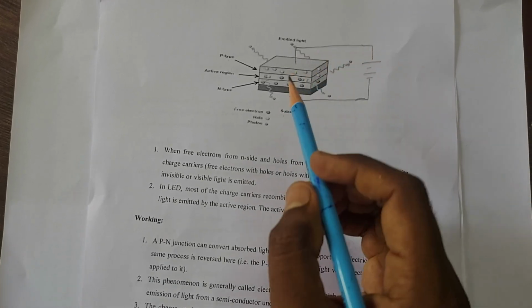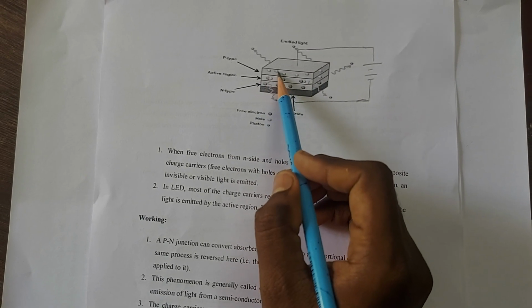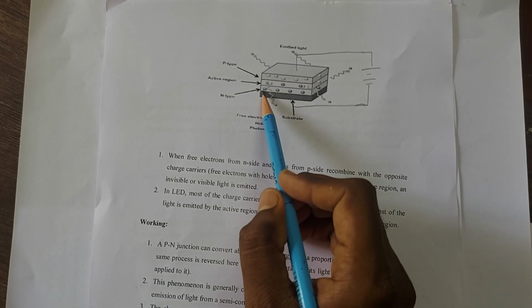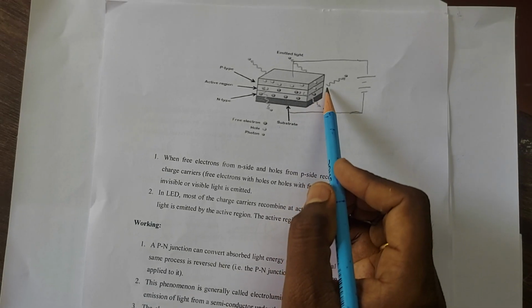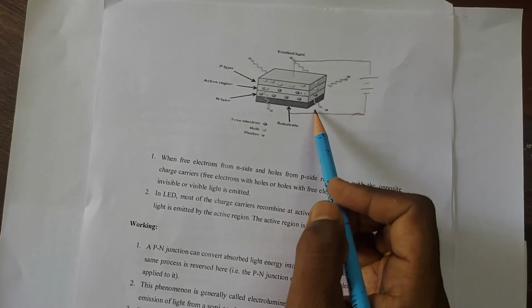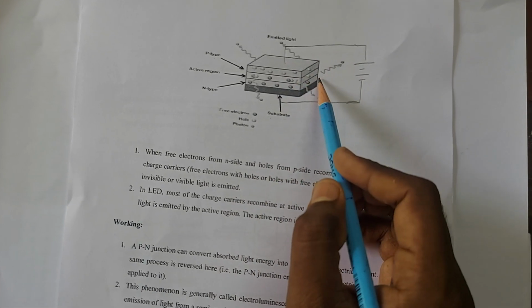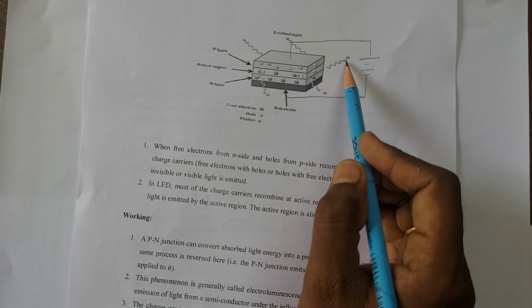Already we know that in p-type material the majority charge carriers are holes. In n-type material, the majority charge carriers are electrons. So what happens when the current is flowing through the diode? Instead of heating or conductivity taking place, it will emit energy.